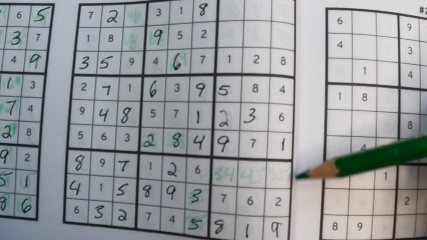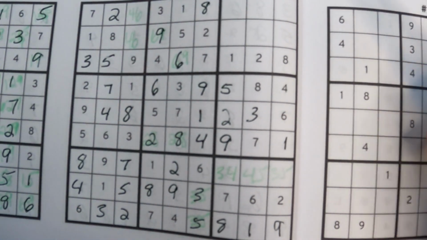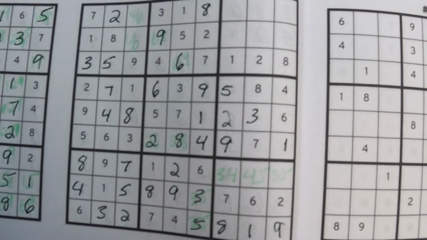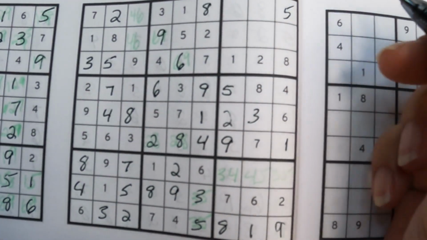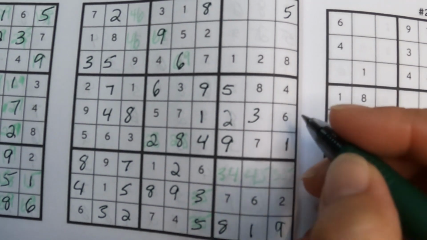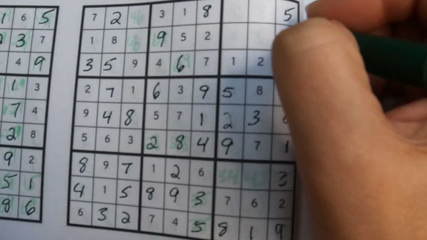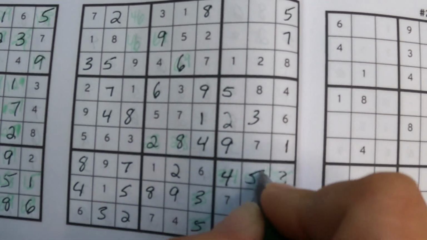For this column, we're missing 3, 5, and 7. We've got a 3 and 7 here, so this is our 5. That 5 makes this our 3, 7. That 3 makes this our 4, 5.